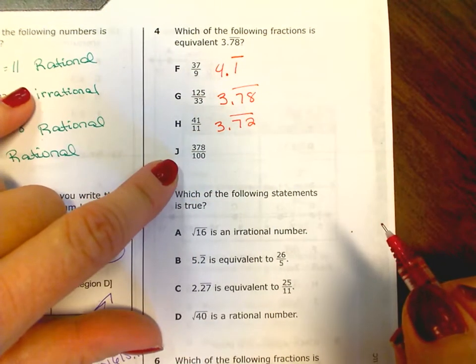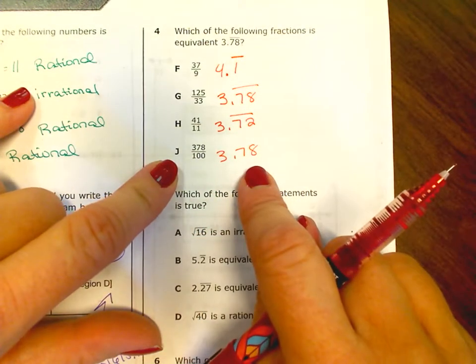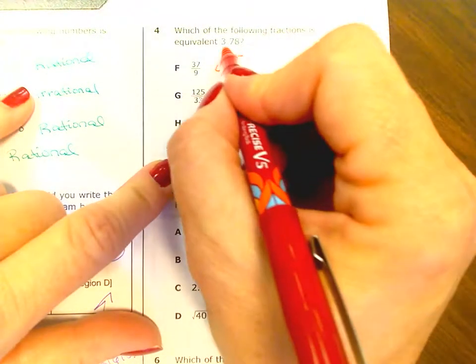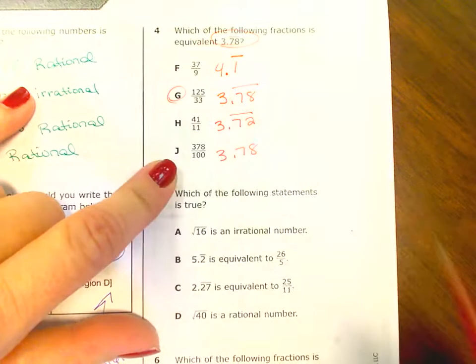And then J, 378 divided by 100, and that's a terminating decimal. Does not repeat. This repeats, this repeats, this repeats. But I want to see what is equivalent to 3.76 repeating. Equivalent to means it equals. It's the same. So your answer would be G.